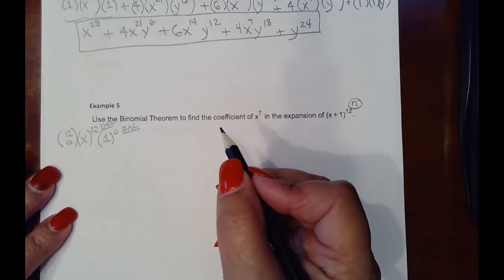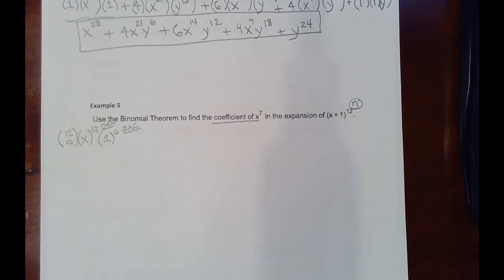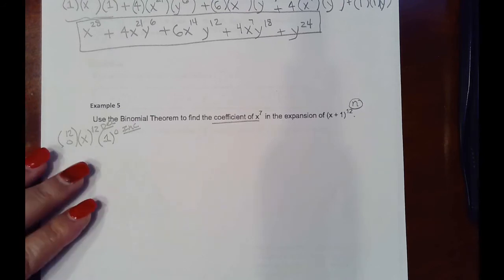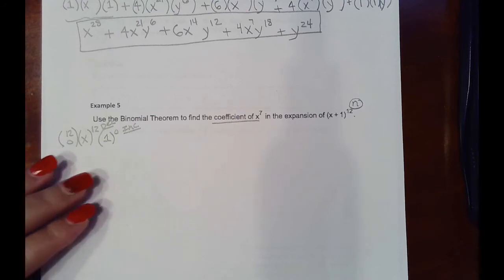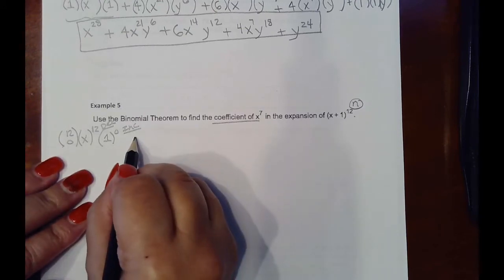Unless the problem allows you to stop, because if you're just looking for the coefficient of x to the 7th, then you're only going to have one term out of all of these products that we're creating that's going to have just x to the 7th in it. So if you can get to that before going all the way to the end of the problem, then you can stop.